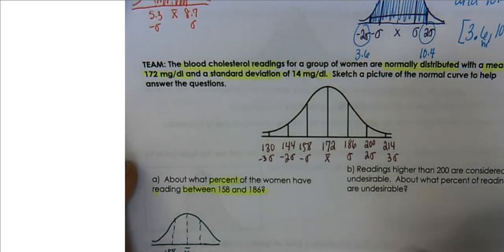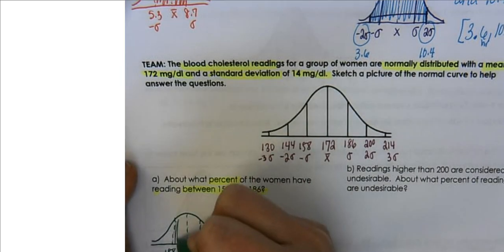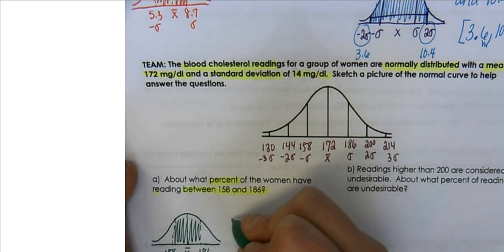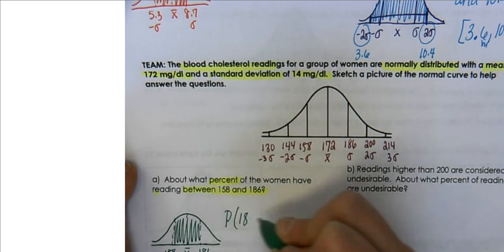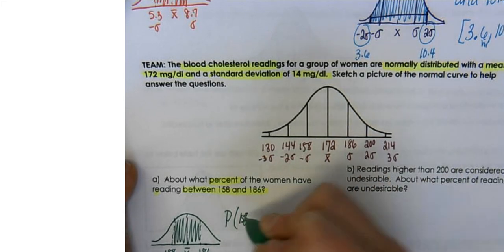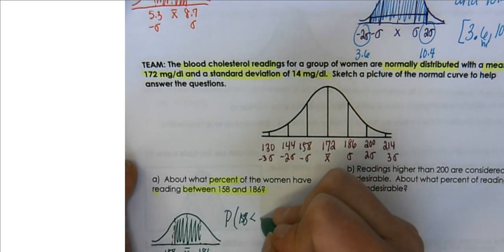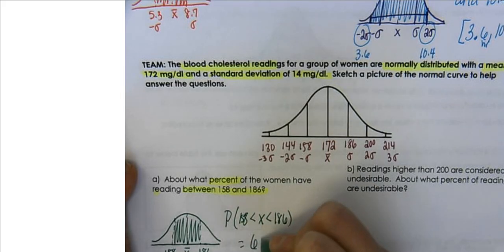And 186 is one standard deviation above the mean. And once again, the answer is 68%. So I'm looking for you to write the probability that a randomly selected female has a reading between 158 and 186, and that is equal to 68%.